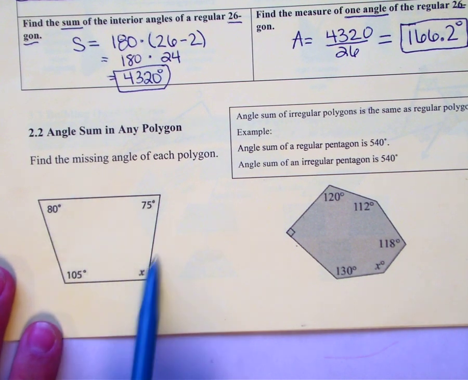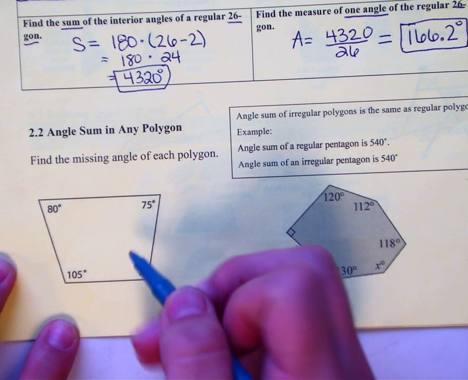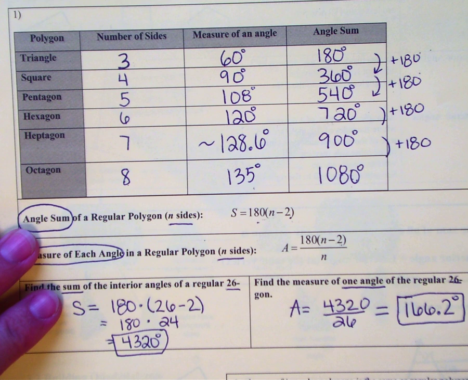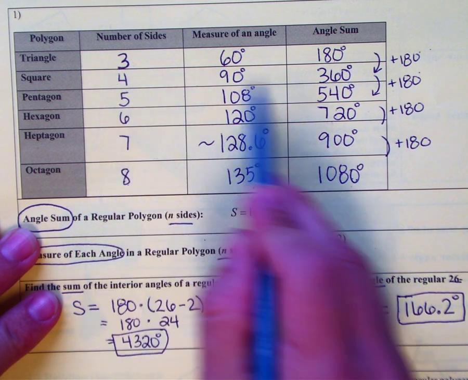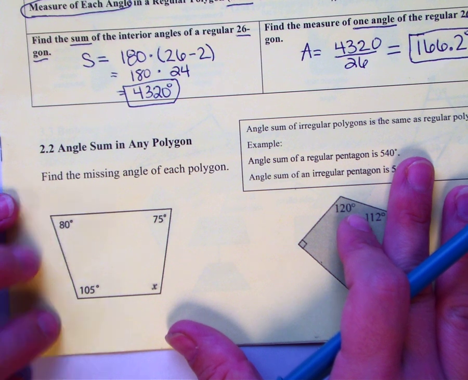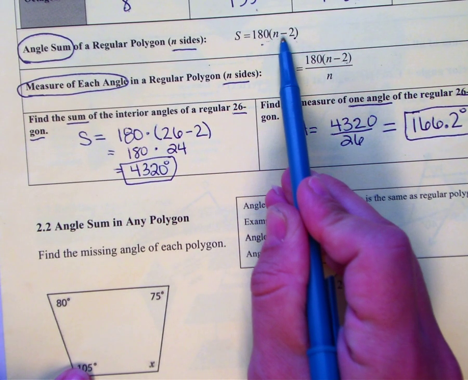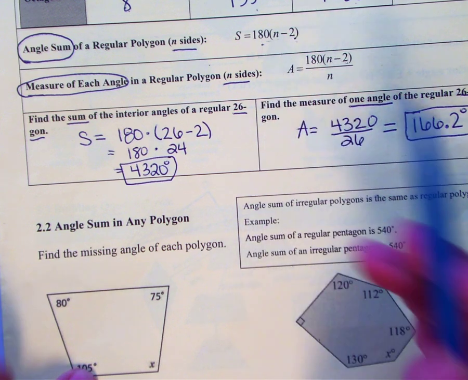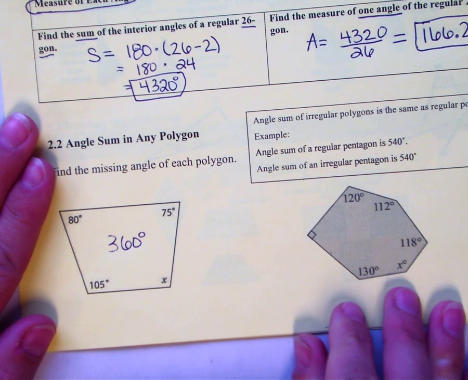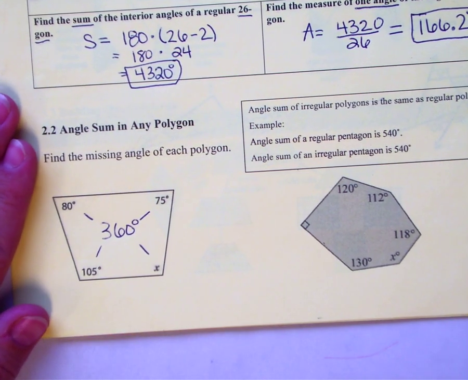Well, here we have a four-sided figure, which we would call a quadrilateral. And we know from yesterday that all four-sided figures total 360 degrees. I could also use my formula: 180 times 4 sides minus 2. 4 minus 2 is 2, times 180 would be 360. So I'm going to write 360 in the middle of this shape, to remind me what the sum of all four angles is supposed to make when I put them together.